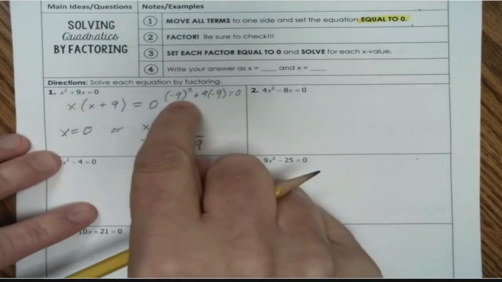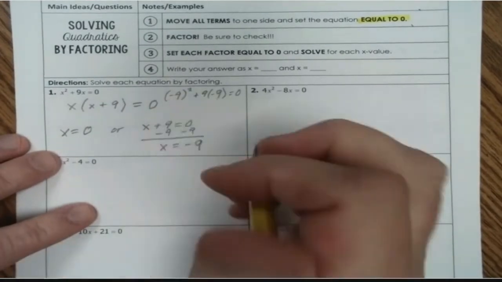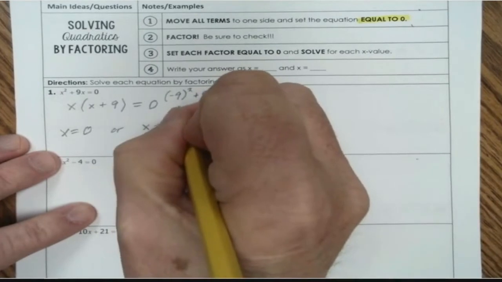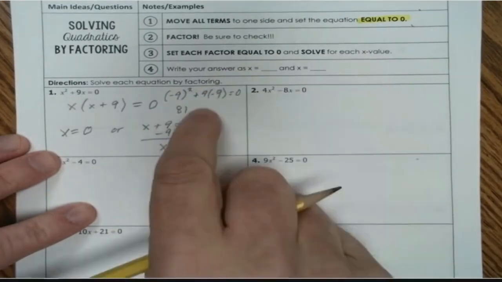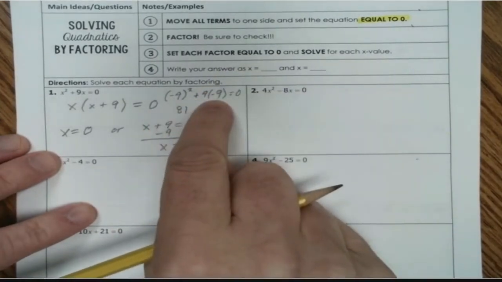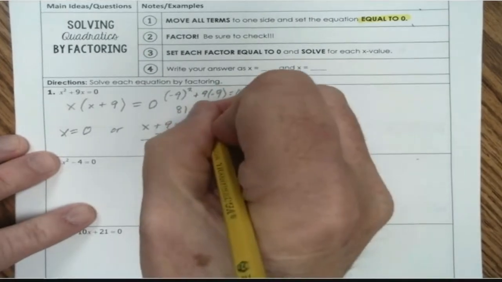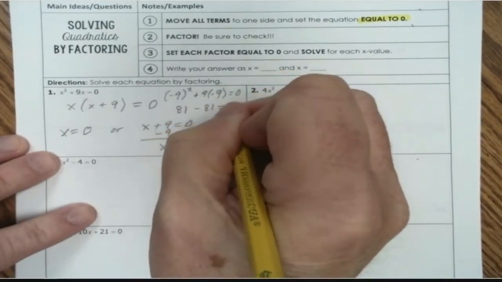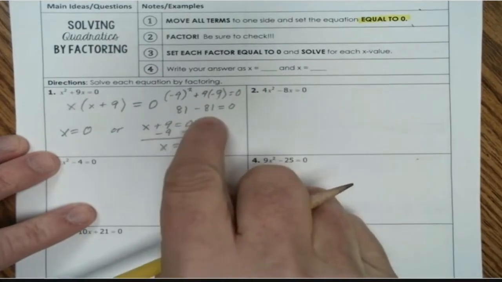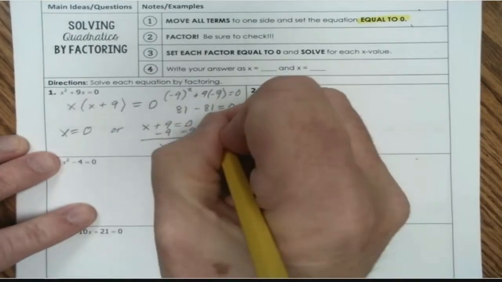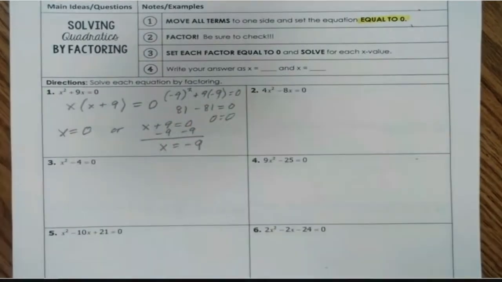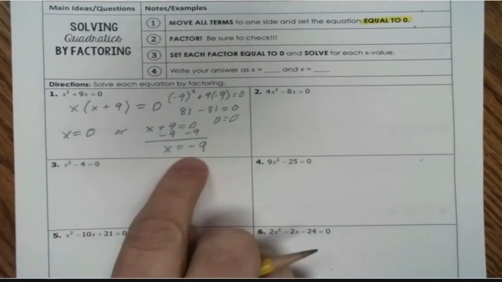Negative 9 times negative 9, that's how you square that. That would be 81, because negative times a negative is a positive. Positive 9 times negative 9 is a negative 81. 81 minus 81 equals 0. So it checks out. So either one of those solutions could be making that true, whether x equals 0 or x equals negative 9. So that's how we write our answers.